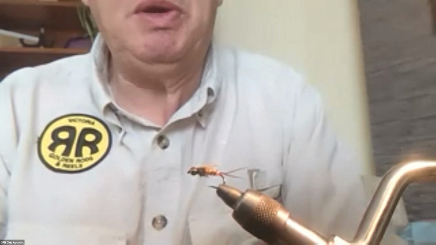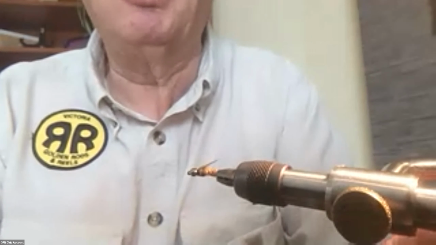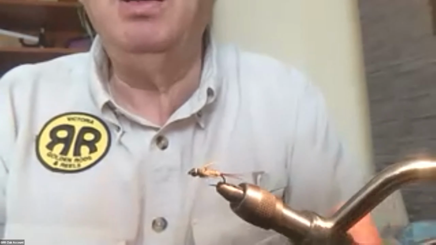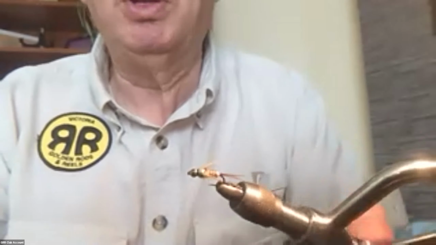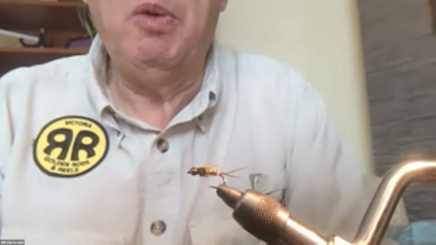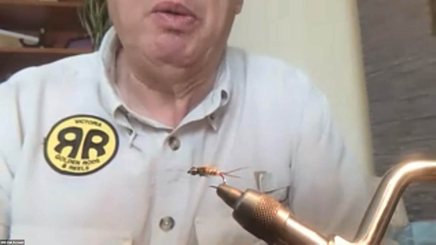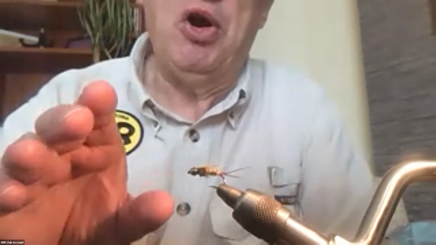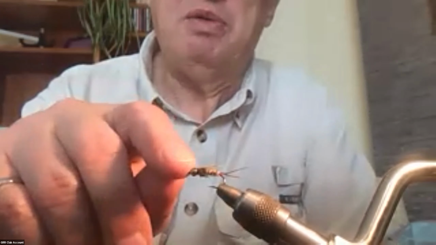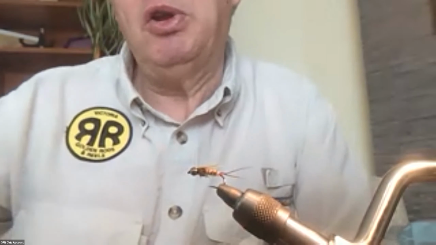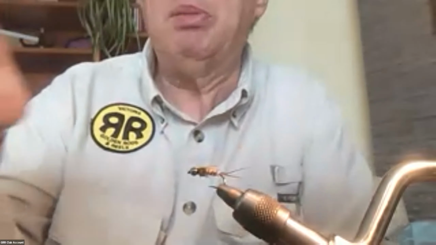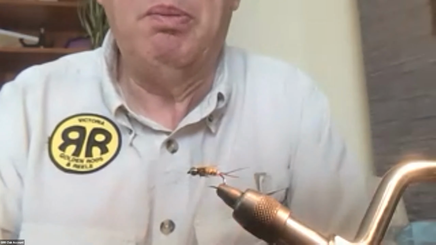Now this is typically a crawler pattern. It's not as long and skinny as a swimmer pattern, and it's a little bulkier. And it's got a bead head, which allows you to fish it under an indicator and still get it down to the bottom fairly well. A lot of the swimmer nymphs don't have a bead head because you don't want them bouncing along the bottom. You want them moving through the water column.